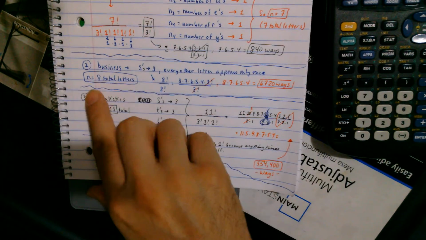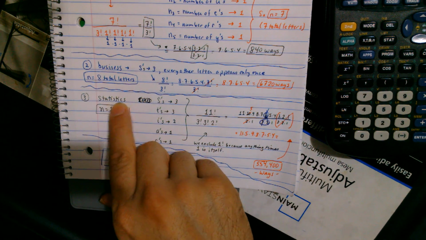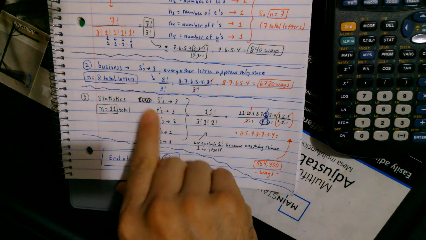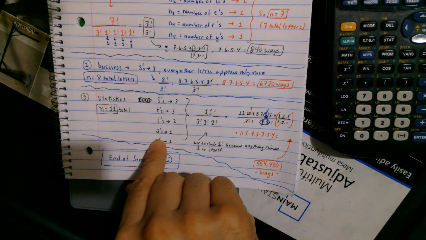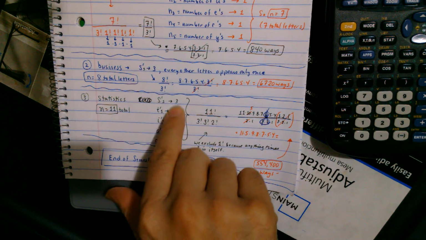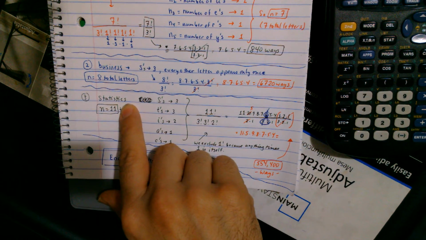Statistics. There are 3 S's, 3 T's, and 2 I's. Essentially, there is 1 C and 1 A. So these are the 3 repeats. There are 11 total letters here.